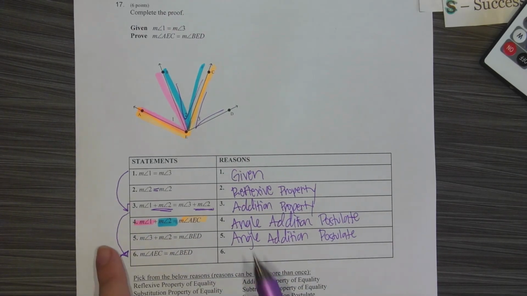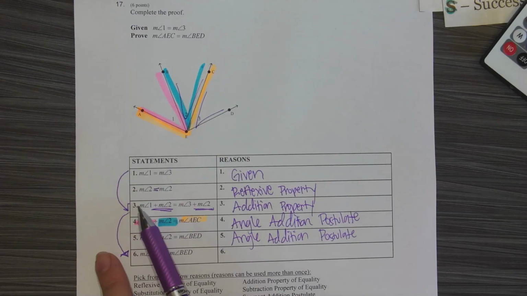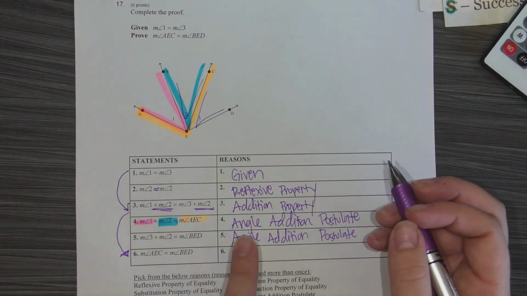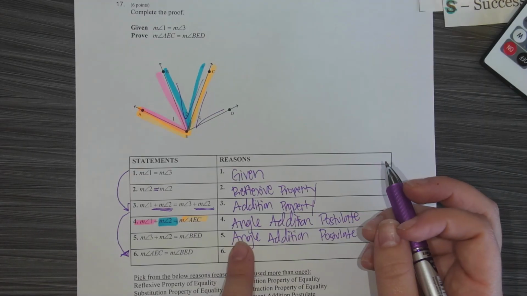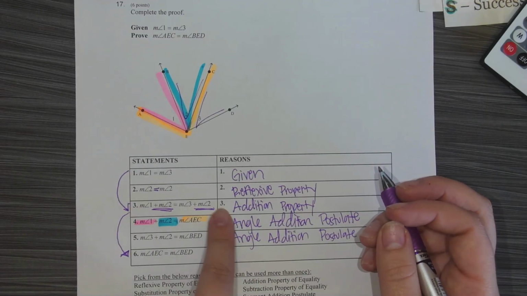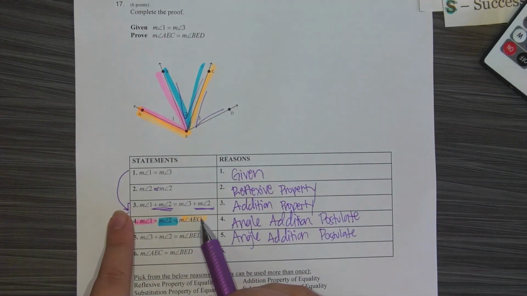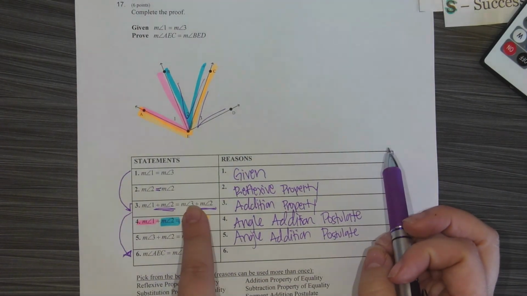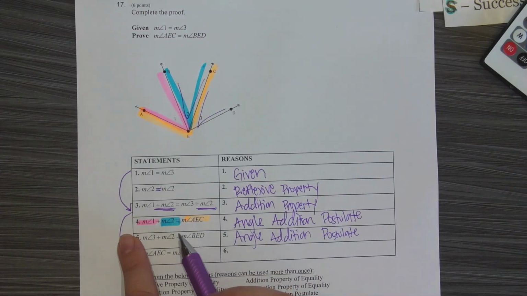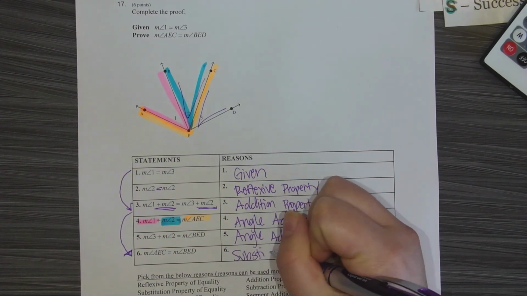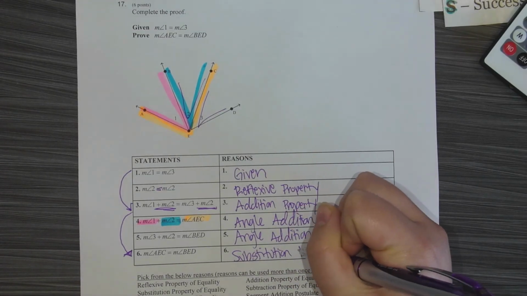So what I did is I grabbed this equation and I substituted in the new angles we found from the angle addition postulate. Okay, again, I grabbed this equation, measure angle 1 plus measure angle 2, and I subbed in AEC. Measure angle 3 plus measure angle 2, again, I subbed in BED. So this is an example of substitution property.